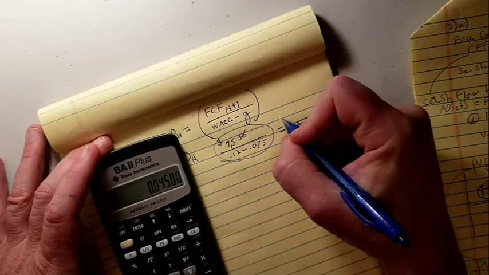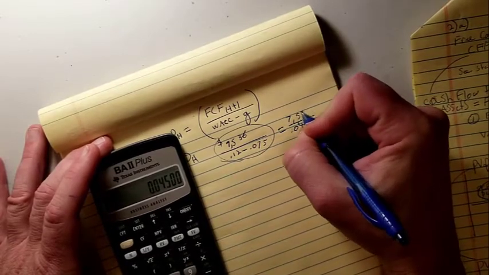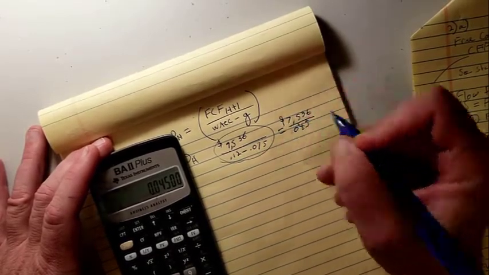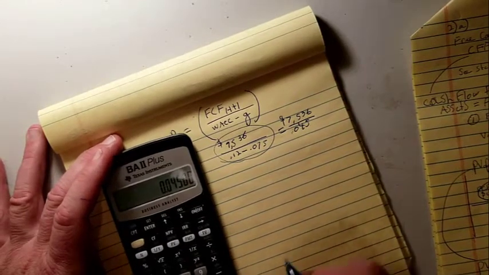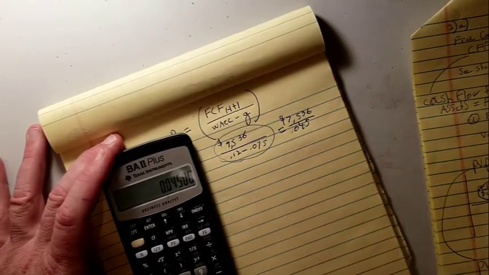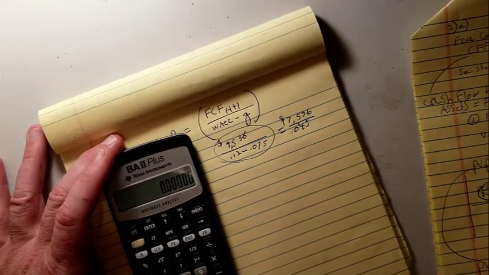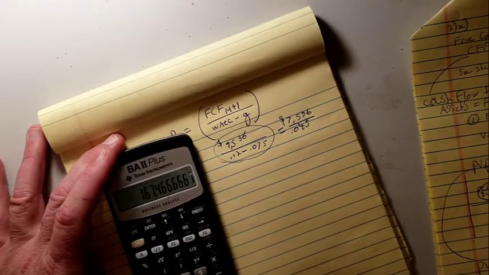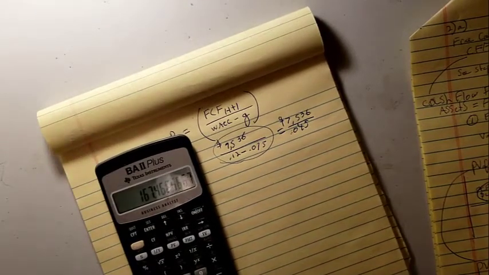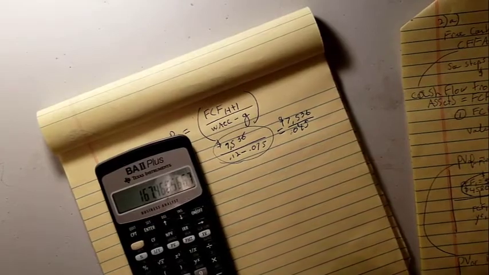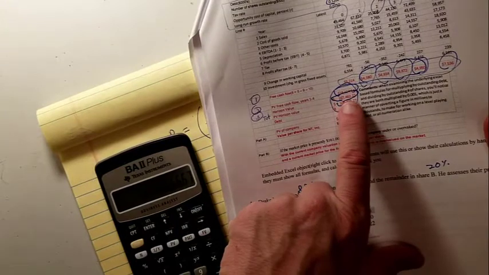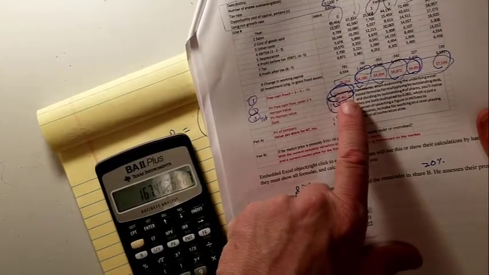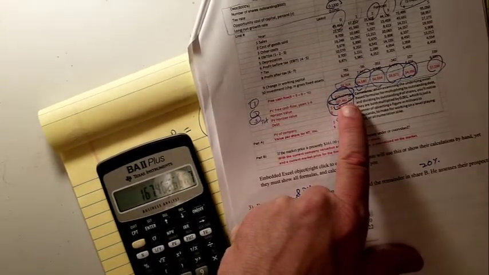You've got the 75,36. And in this case, 75,36 divided by 0.045 should give us, that's right, it's right on the money, because we do have 167,462.22. Okay, and I'm hoping you can see that.